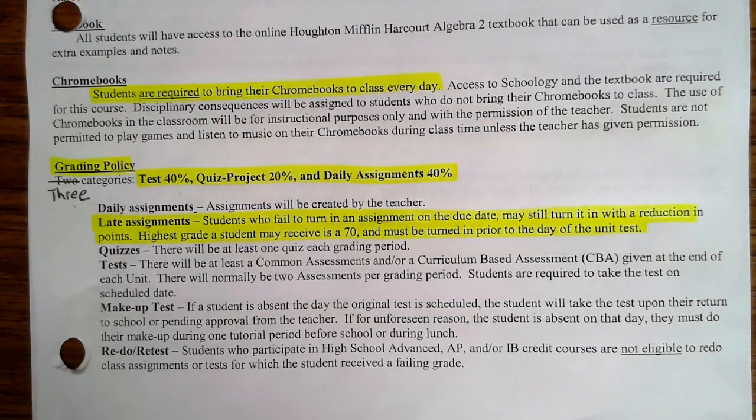Okay. Late assignments. Students who fail to turn in an assignment on the due date may still turn it in with a reduction in points. The highest grade a student may receive is a 70 and must be turned in prior to the day of the unit test.